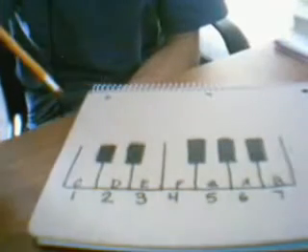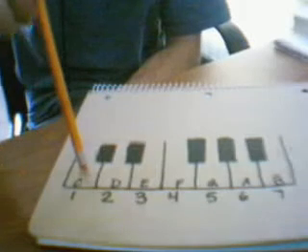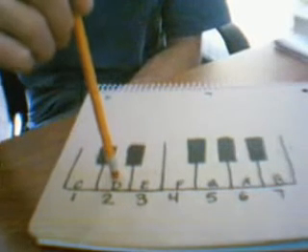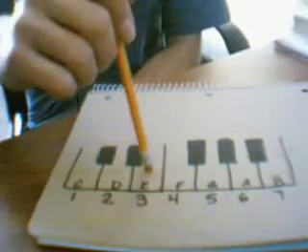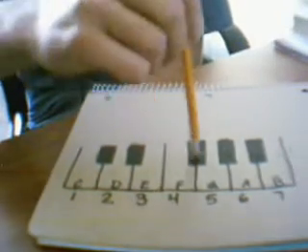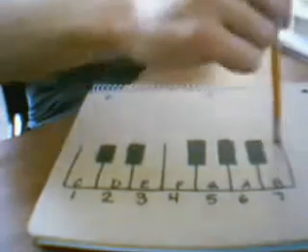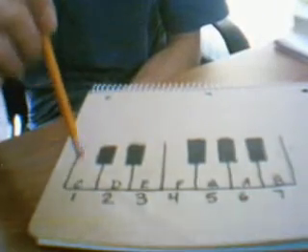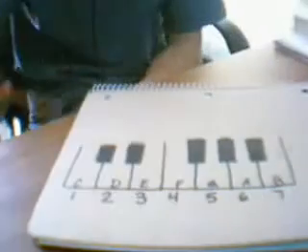In order to form your scale, you're going to start on a note, take a whole step, so that's two half steps, and then you'll take another whole step, and then you'll take a half step, and then you'll take another whole step, another whole step, another whole step, and a half step. So a major scale is composed of two whole steps, a half step, three whole steps, and another half step.